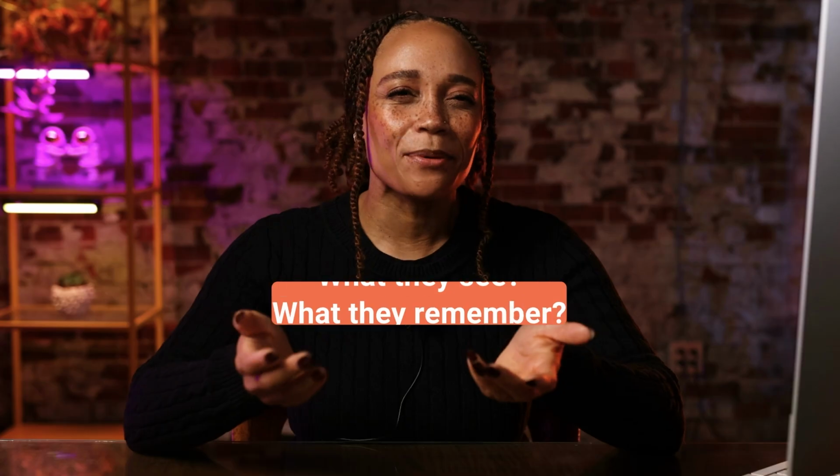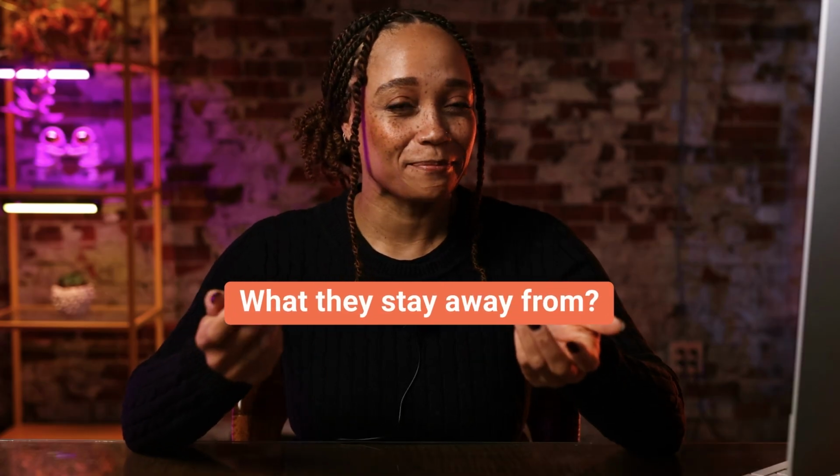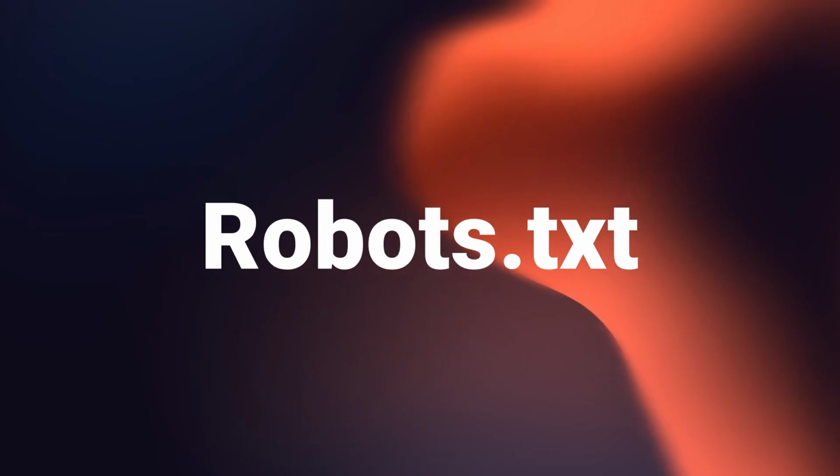Is it actually possible to control how search engine robots crawl your site? What they see, what they remember, and what they stay away from? Well, sort of. You can't control everything they do, but you can give them a clear set of rules. That's where Robots TXT comes in.